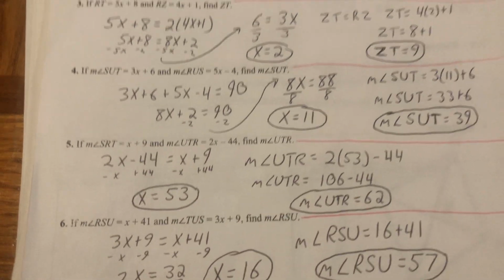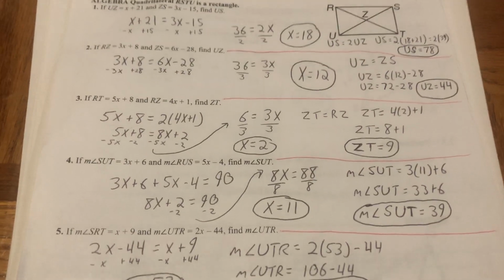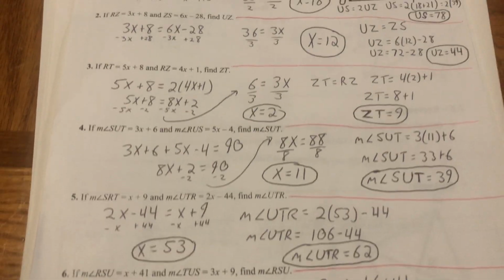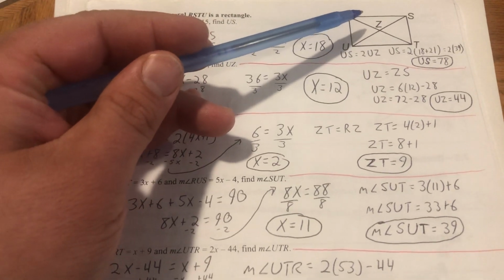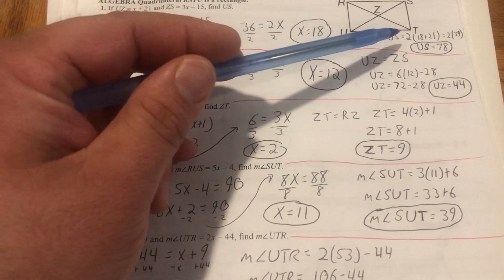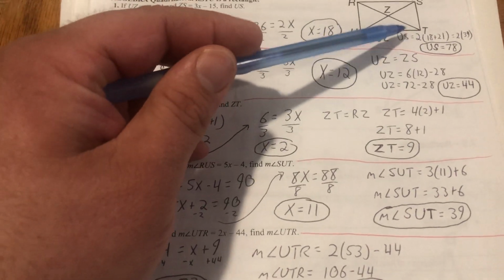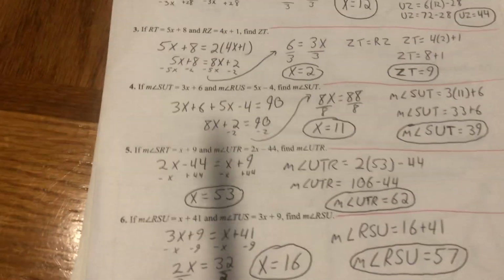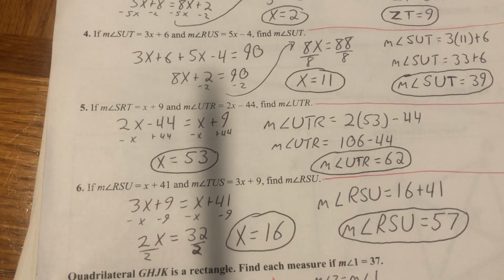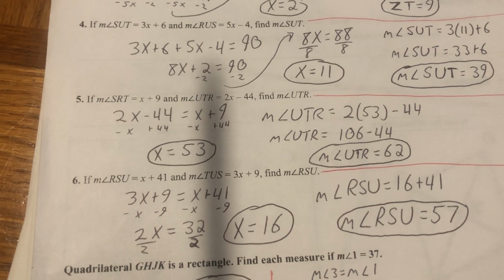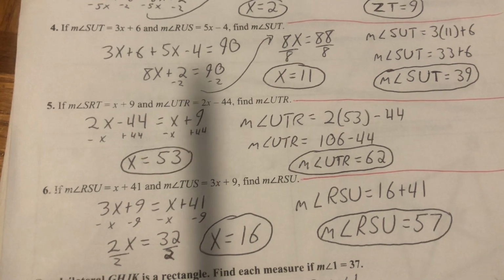Looking at number 5, we have SRT versus UTR. SRT, talking about that angle right there. UTR is going to be the alternate interior angle to that, so those 2 are going to be equal to each other. We set them equal to each other and solve. Should get x equals 53. And then when we plug back into UTR, we should get 62 degrees for that.